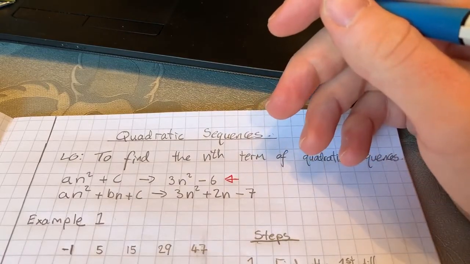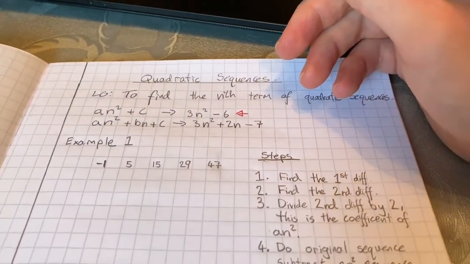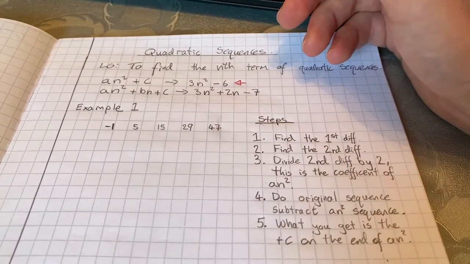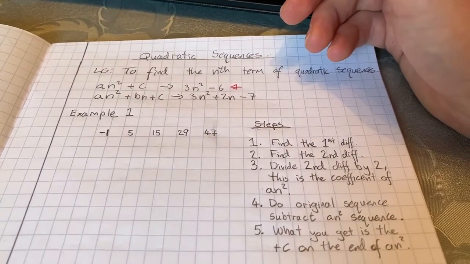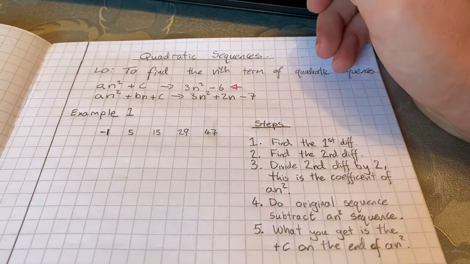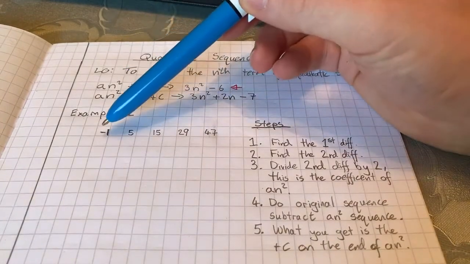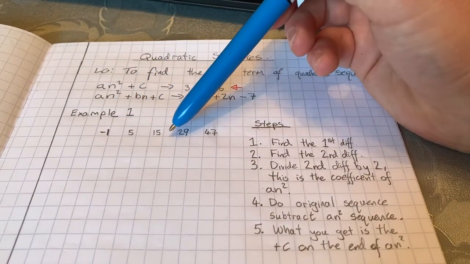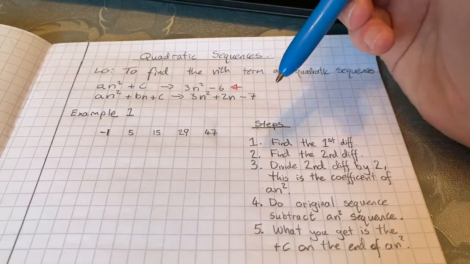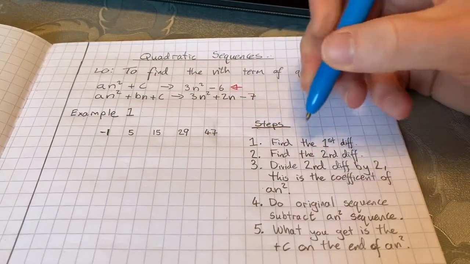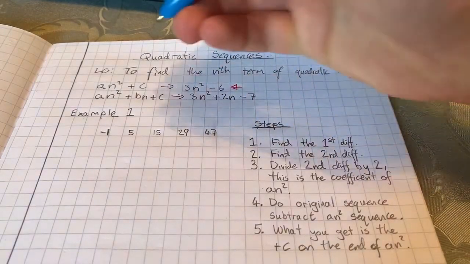I'll move this a little down. So I've got an example ready that I'm going to go through with some steps to hopefully help you understand. A quadratic sequence doesn't go up the same way a normal linear sequence does. So to start solving this, it says here, find the first difference.